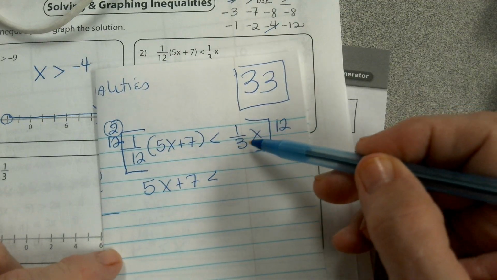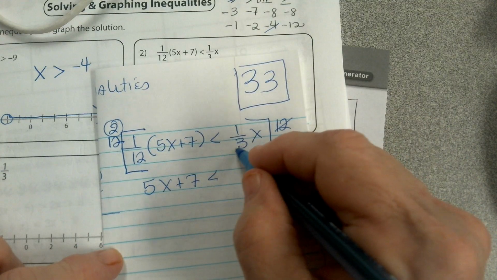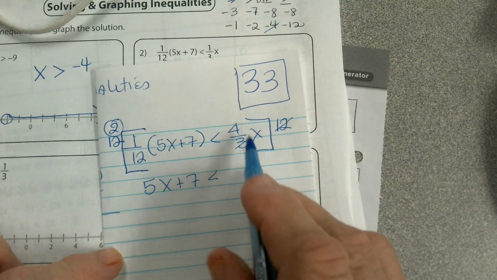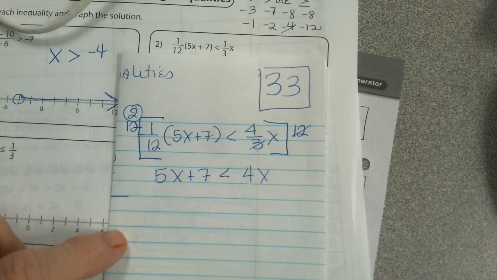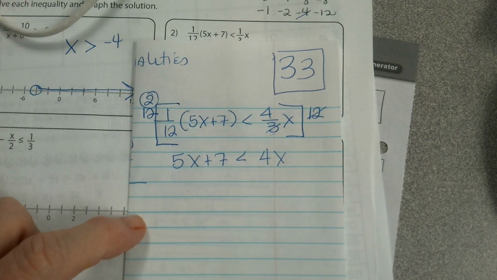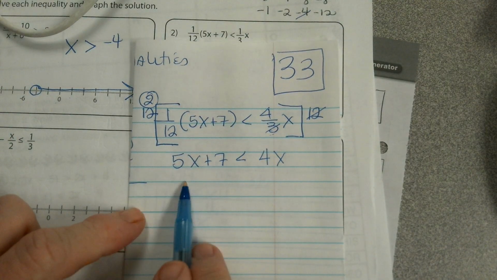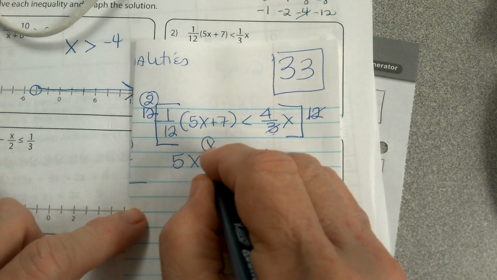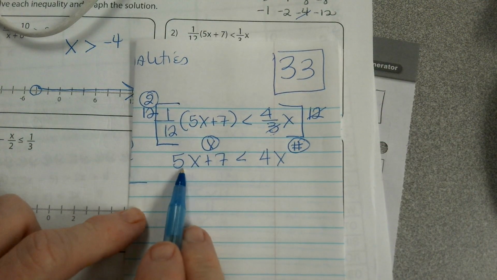What's 12 divided by 3? So this comes out to be a 4. So 4x. What side do you want your variable on? The side with the most. So this is my x side. This is my number side. So I'm keeping my x.